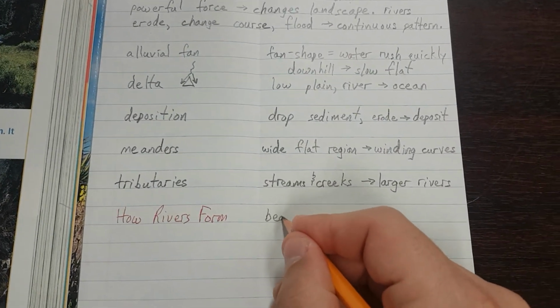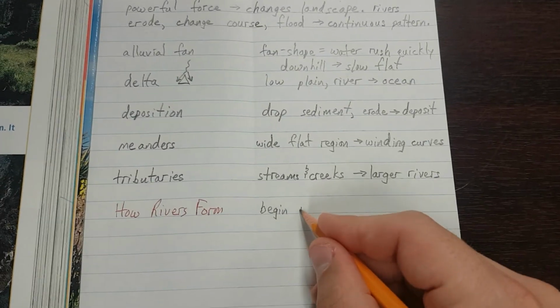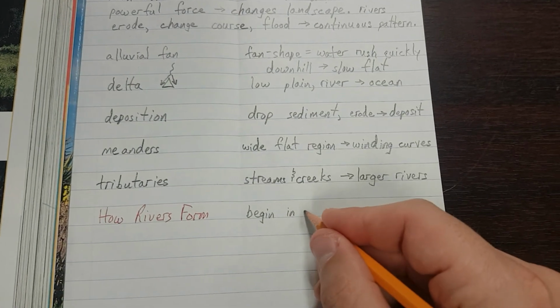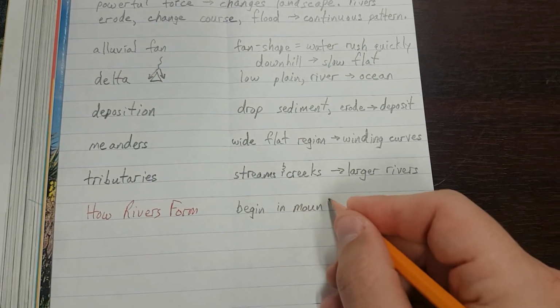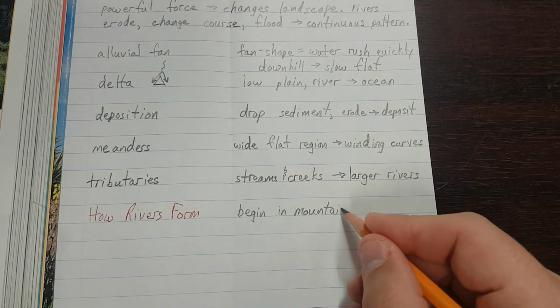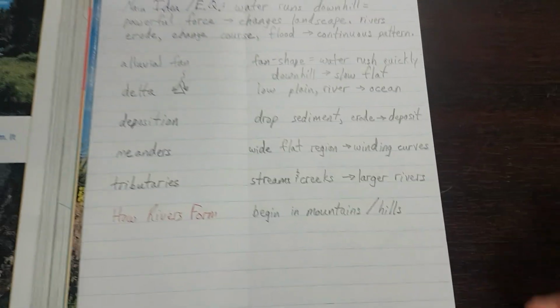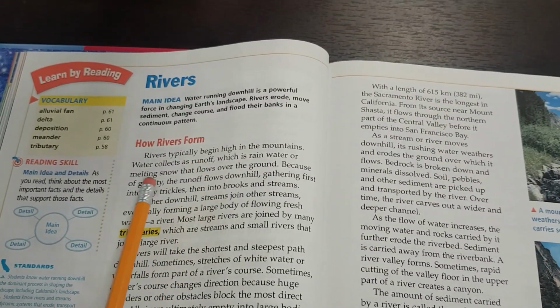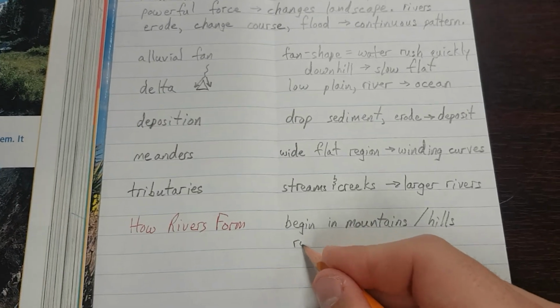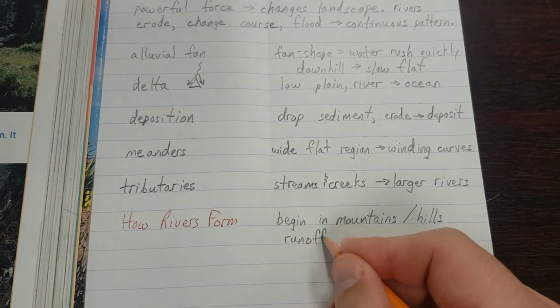Begin, B-E-G-I-N, mountains, M-O-U-N-T-A-I-N-S, slash hills, H-I-L-L-S. So in other words, they start up high. Runoff, it can be rainwater and melting snow. So runoff, R-U-N-O-F-F.